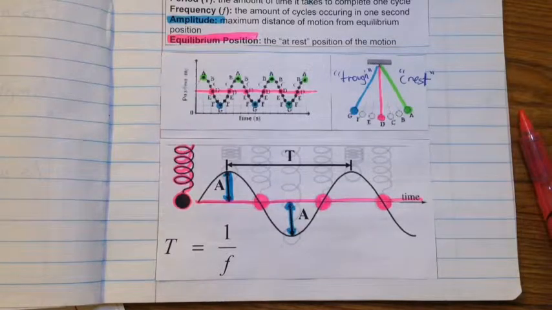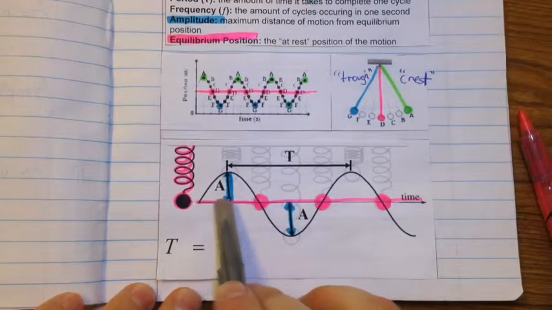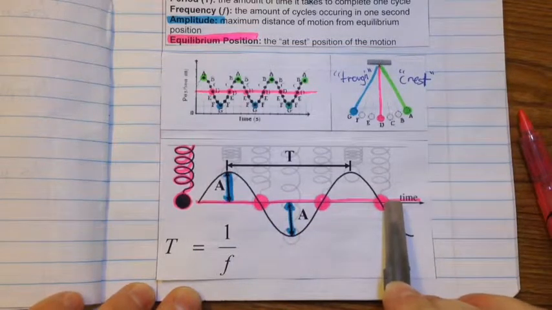Okay? Now, key little thing here. We are measuring horizontally.